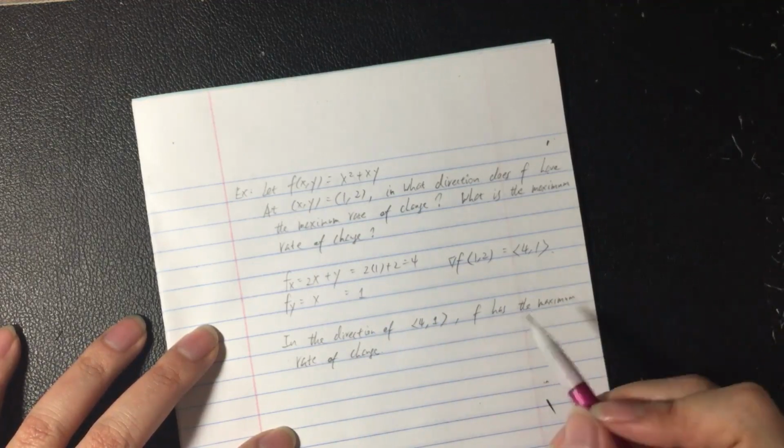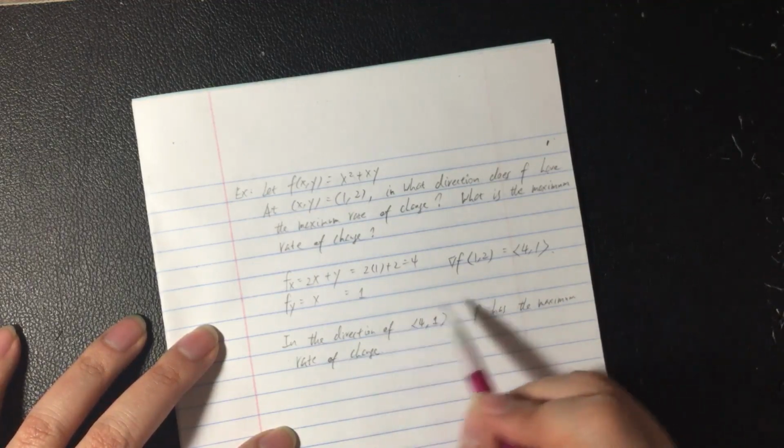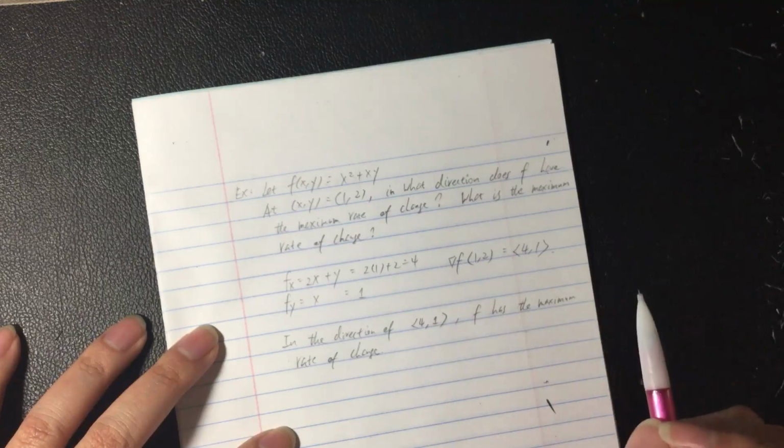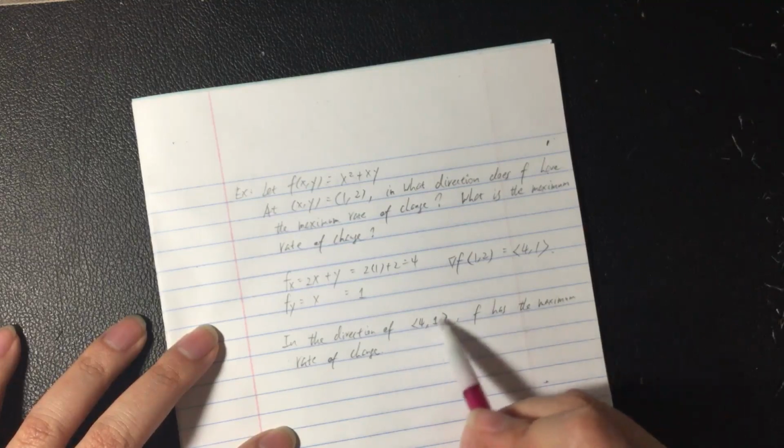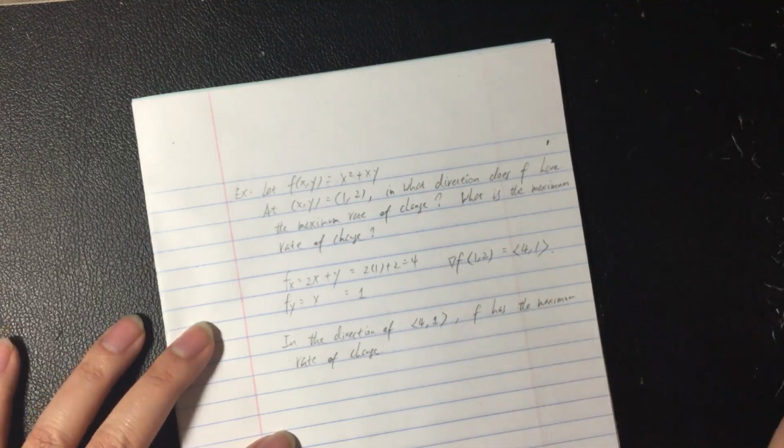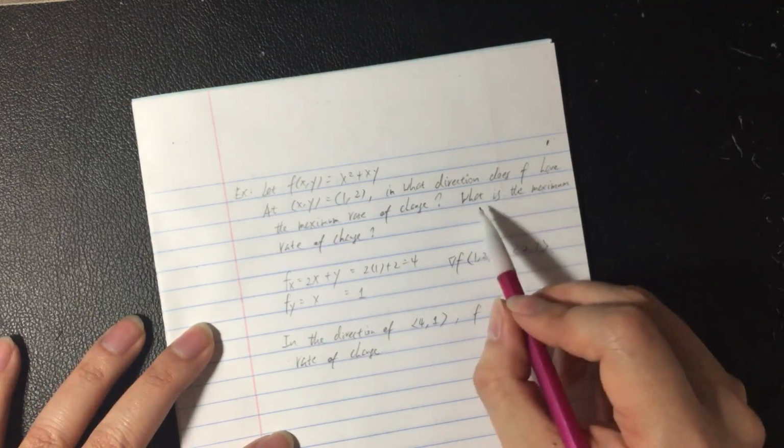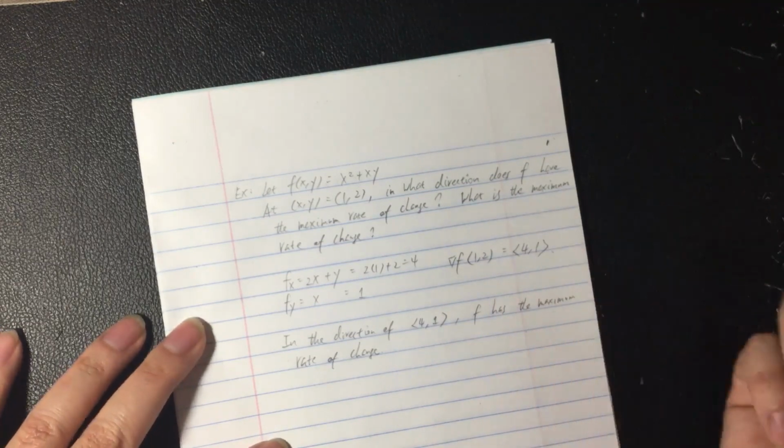Which means the directional derivative in this direction has the maximum value. And the second question asks, what is the maximum rate of change?